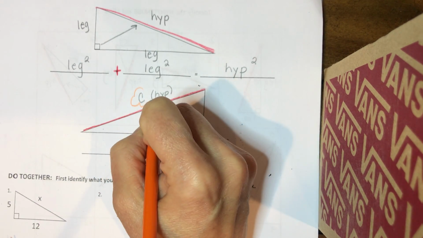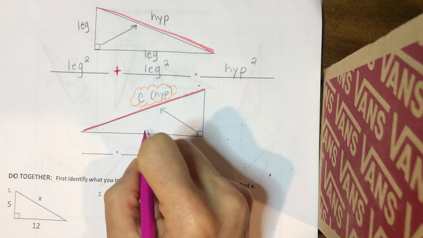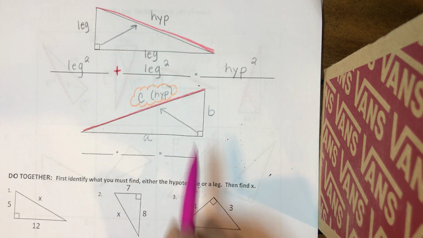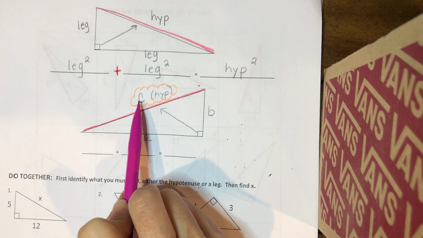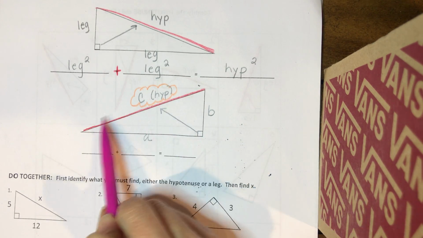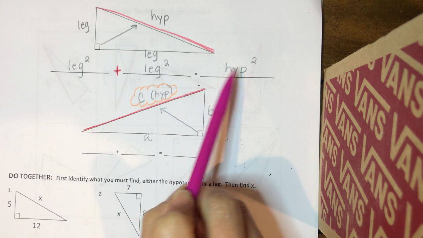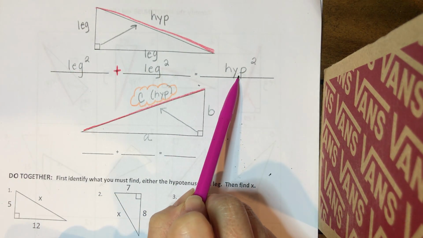Hypotenuse has to be C. So I'm going to put an A here and a B here. If you put an A here and a B there, you'd be correct. The only thing that has to be C is that hypotenuse. So here's what I want to show you. It is the same formula up here. It's leg squared plus leg squared equals hypotenuse squared.